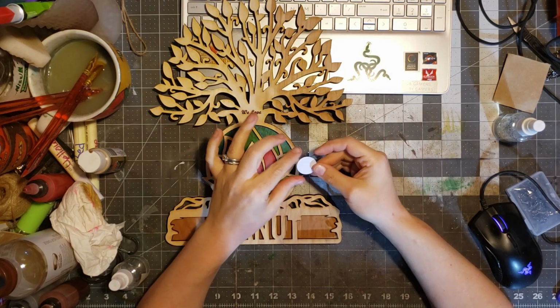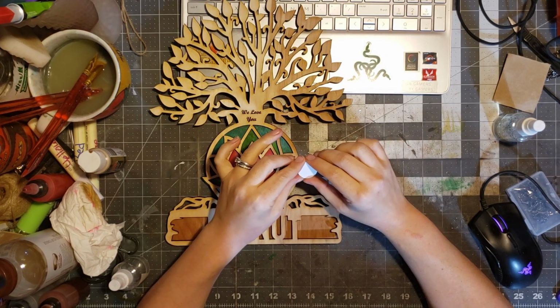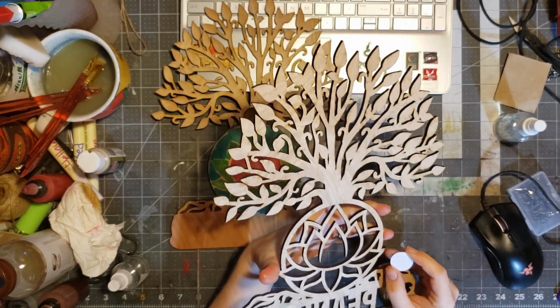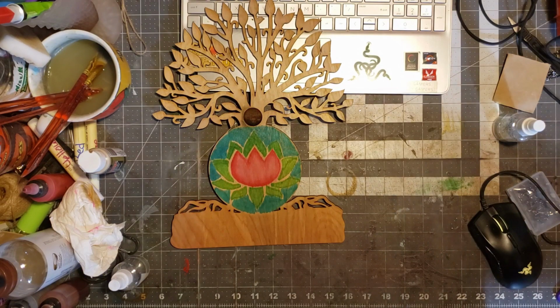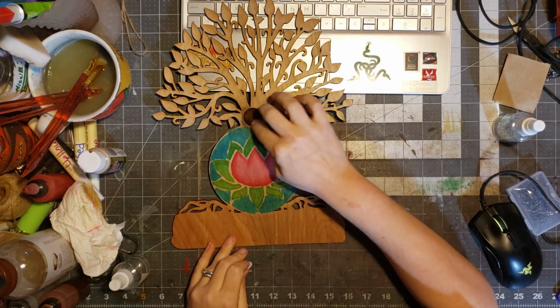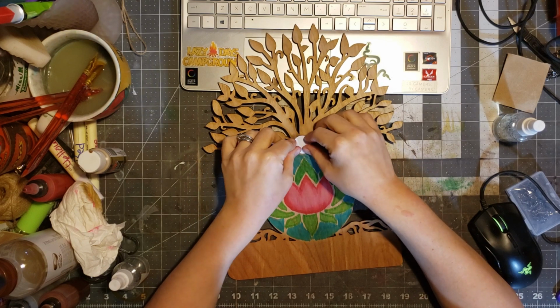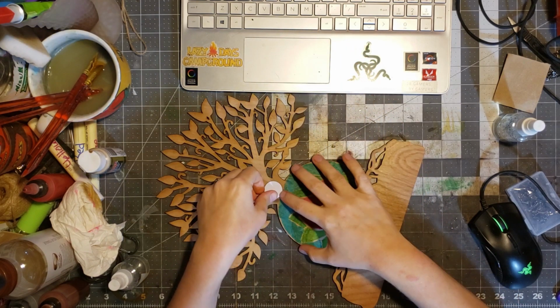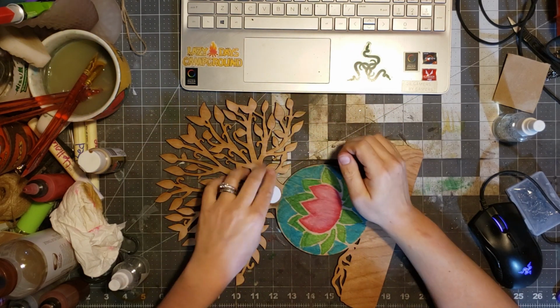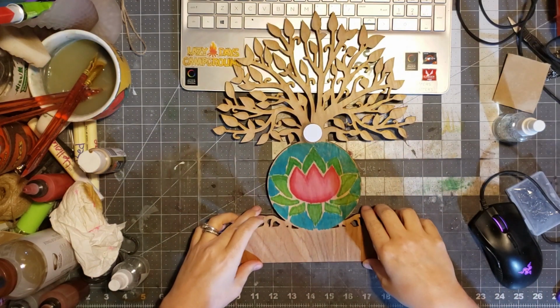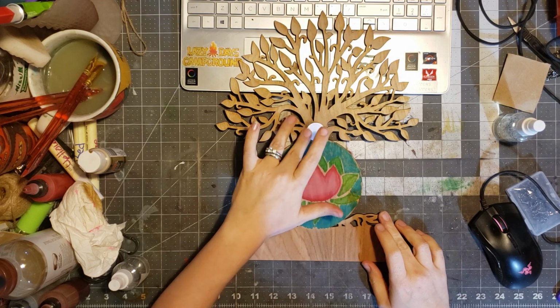Okay, so this part of it, we're going to glue in the NFC chip. Alright, that's flush.